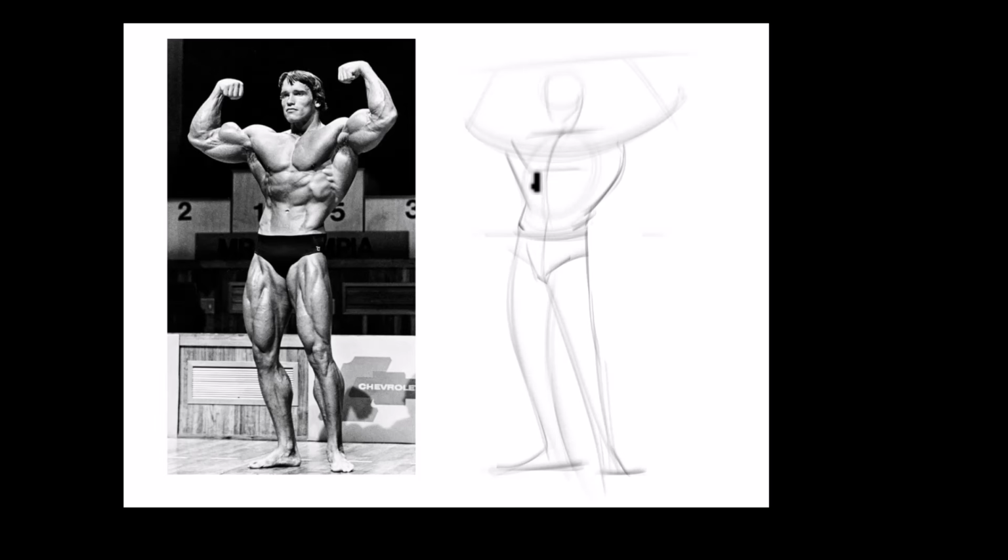I'm going to find the base of the chest as it fixes into the rib cage there. Indicate the traps, the back of the neck.